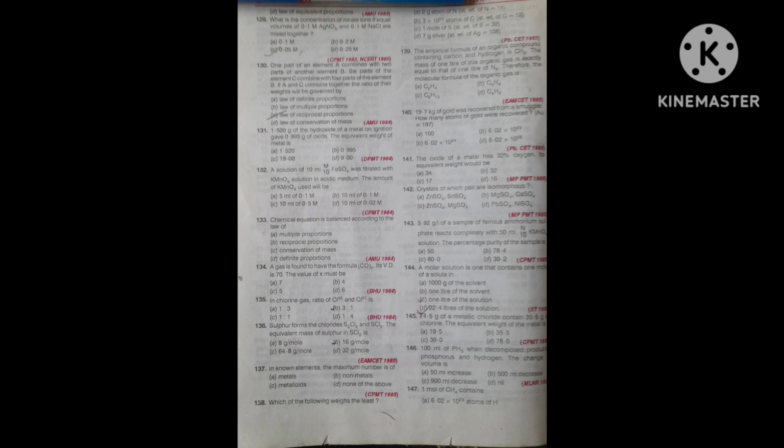Now the next question, question number 140. 19.7 kg of gold was recovered from a smuggler. How many atoms of gold were recovered? Au is equal to 197.